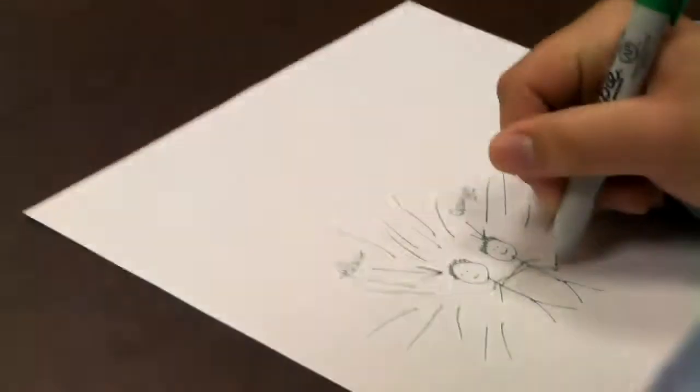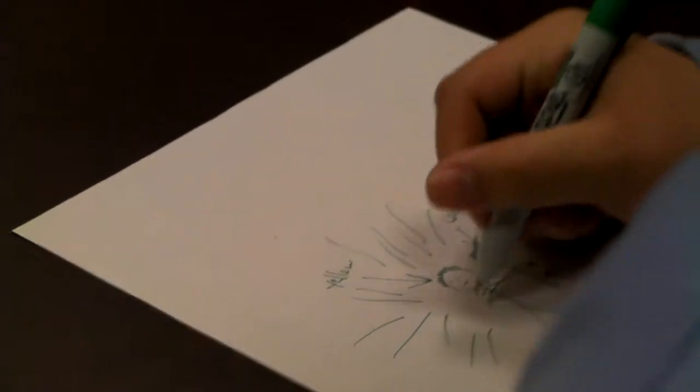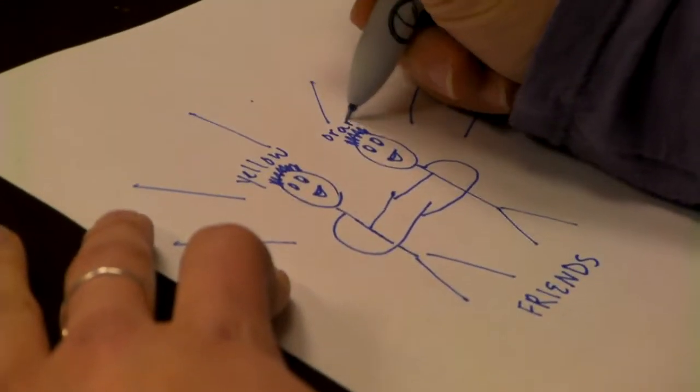Be sure to not look at your neighbor's picture. 10 seconds. 5, 4, 3, 2, 1. Pencils down, please. All right, so could everyone hold their picture up, please?